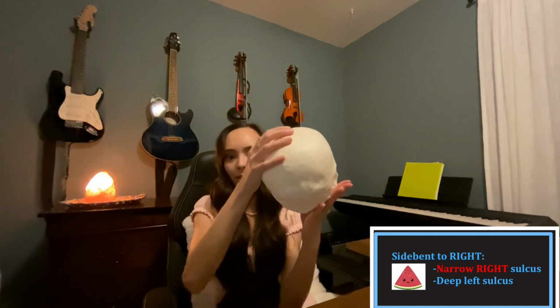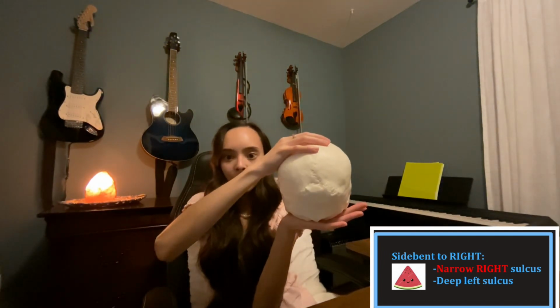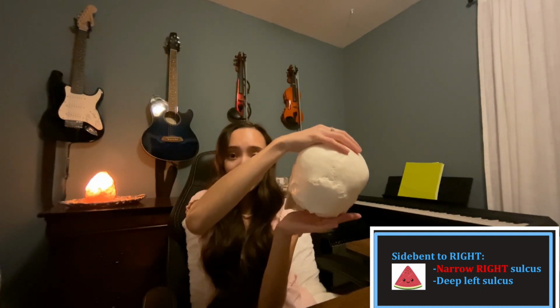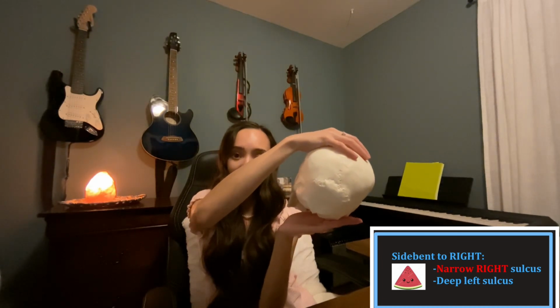So this is my plant. If you imagine this being side bent to the right, the space right here gets very narrow, and then this side gets deep because it's tilted away from it. Hopefully that makes sense. I'll do it with the actual occiput now. On my hand, if it is side bent towards the right, that means the right sulcus is going to be narrow because the head's squishing everything on the right.